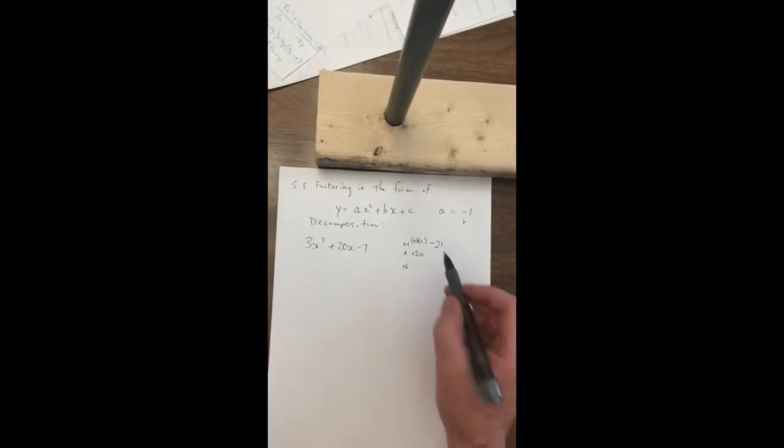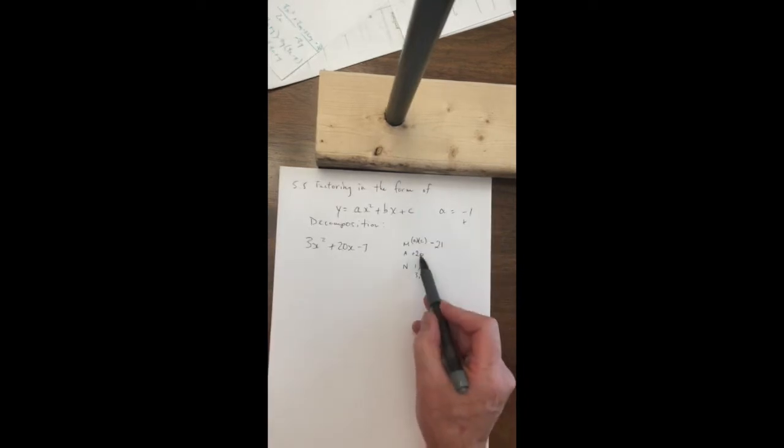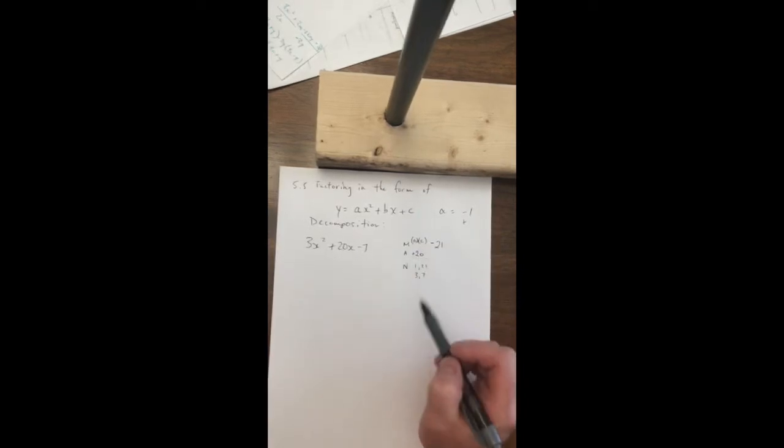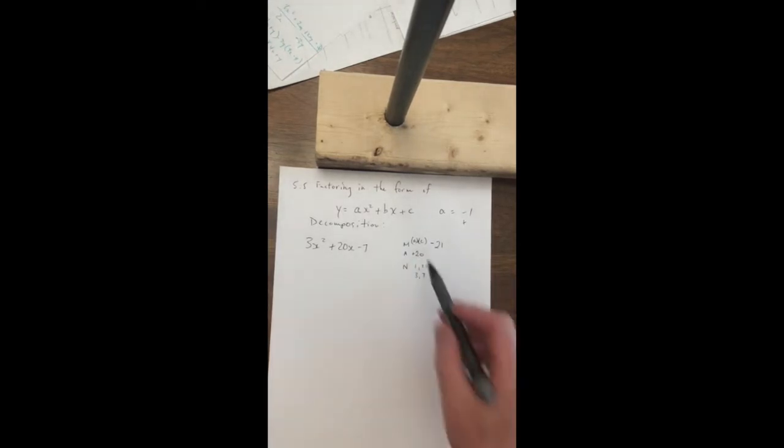So what are our possible numbers? Well, factors of 21 would be 1 and 21, and 3 and 7. Which of these will add up to 20? So 3 and 7, I can't make those add up to 20, but 1 and 21 I can. So 21 minus 1, or minus 1 plus 21, same thing, I guess, we get 20.